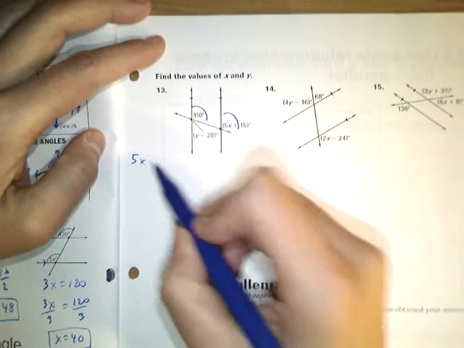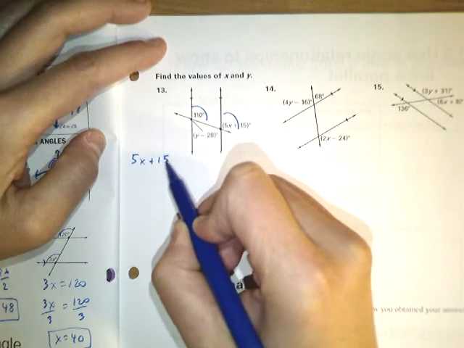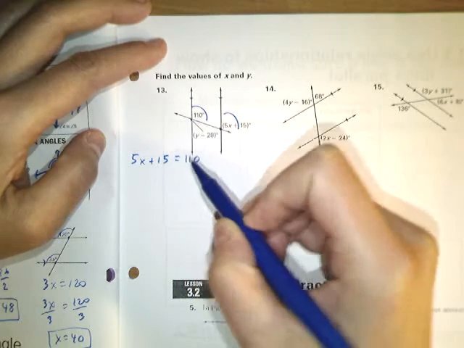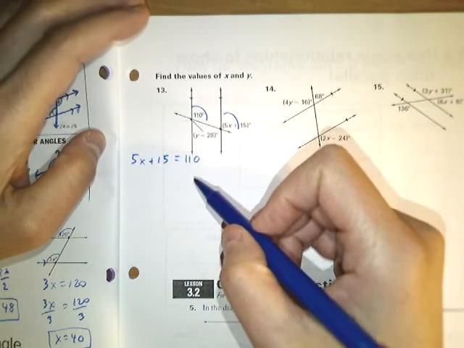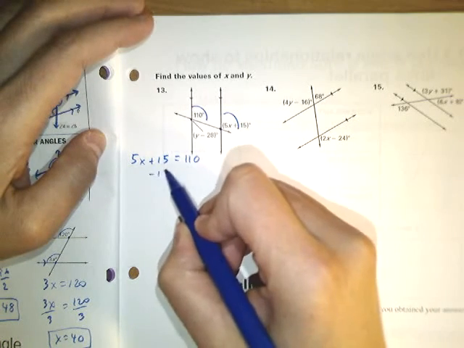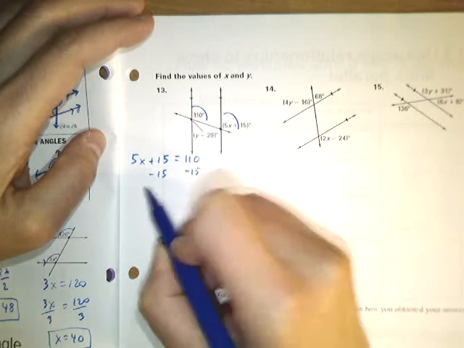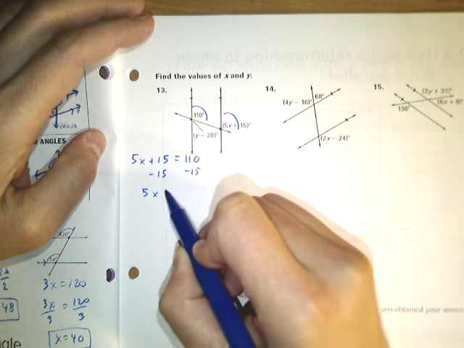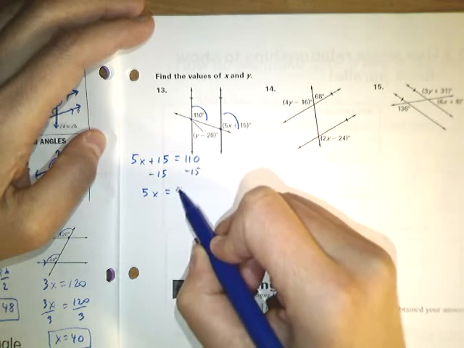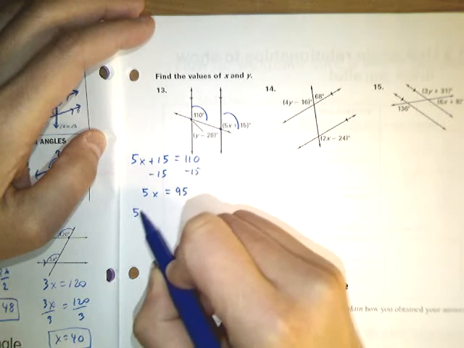So that means that 5x plus 15 would have to be the same as 110 degrees. So I would subtract 15 on both sides, and then divide both sides by 5.